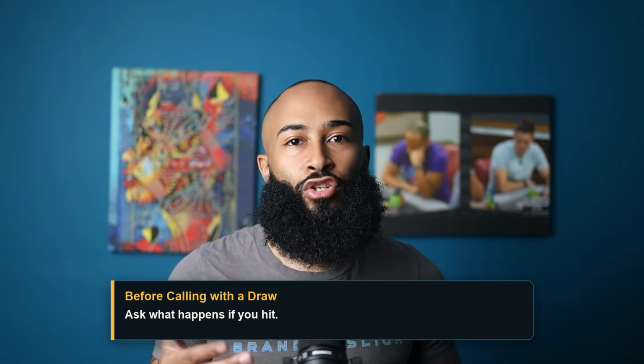Stack depth makes this even more important. If your opponent is short stacked, the mistake is capped because there is only so much money left to lose. But when you are deep, one bad draw can turn into a giant turn and river call. The correction is simple. Before you call with a draw, ask what happens if you hit. When the answer is, I hit and still hate my life, then you made a call with reverse implied odds.